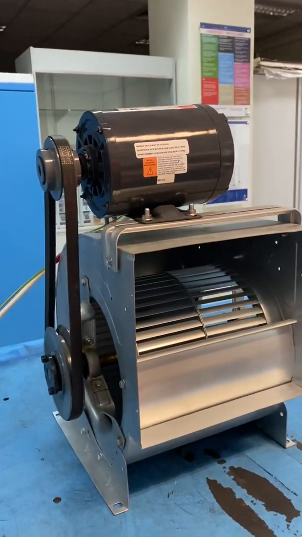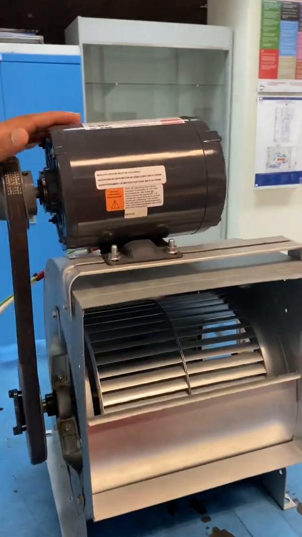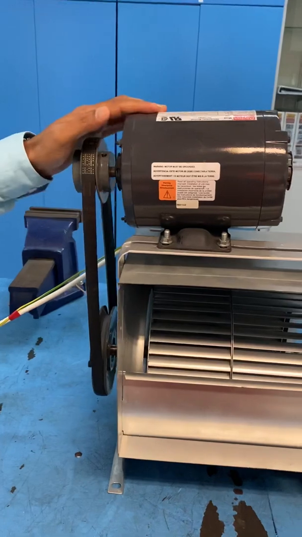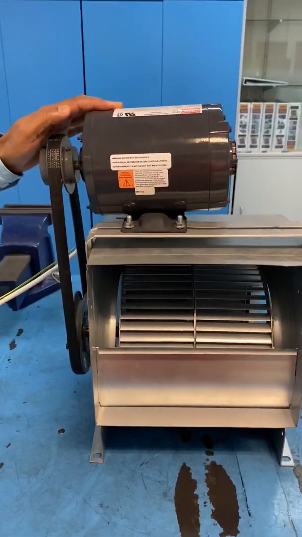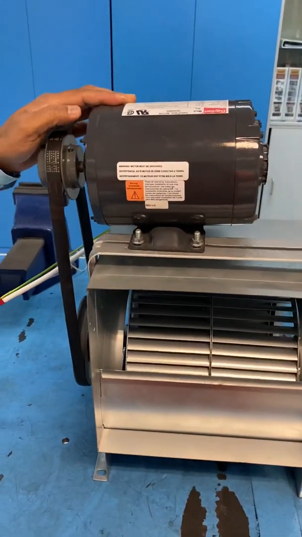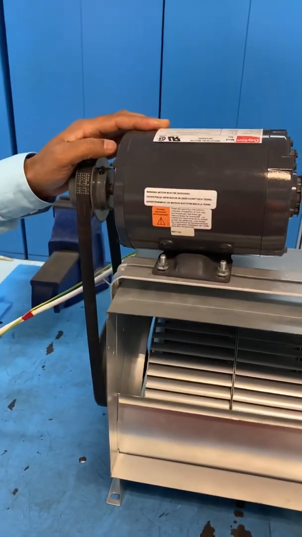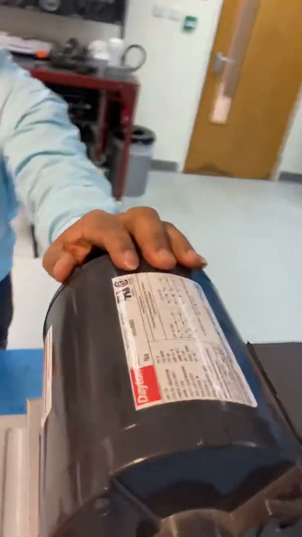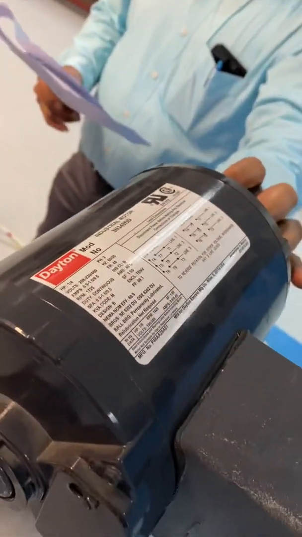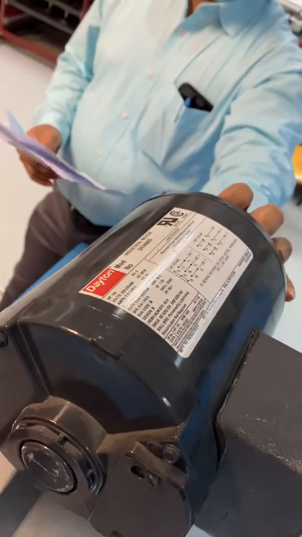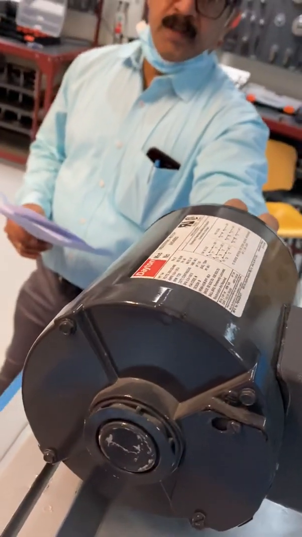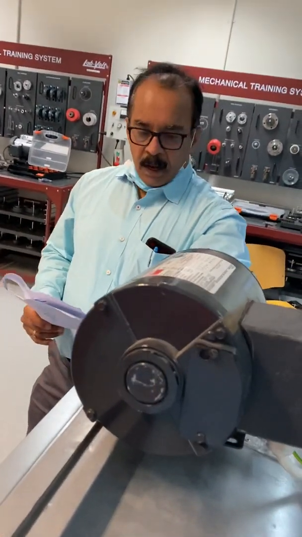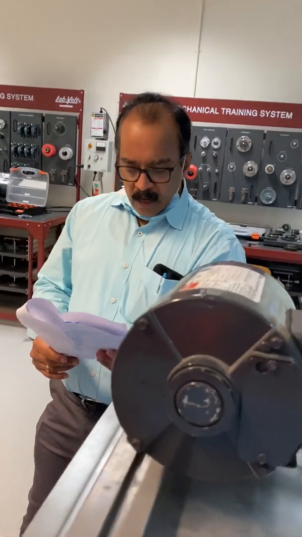Coming to the horsepower of the motor, this is a quarter horsepower, 1/4 or 0.25 horsepower, and the make is Dayton. The RPM of the motor is 1725, written on the nameplate. And the voltage required for operating this is 230 to 460 volts.